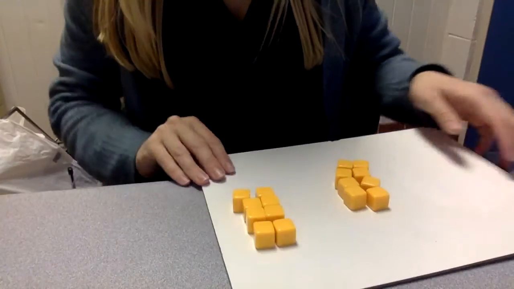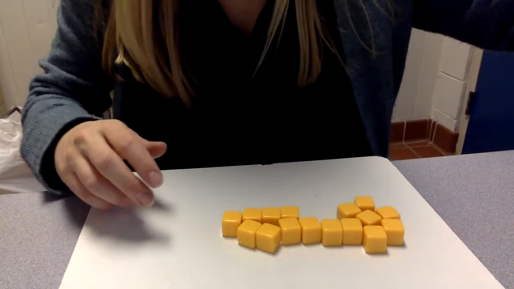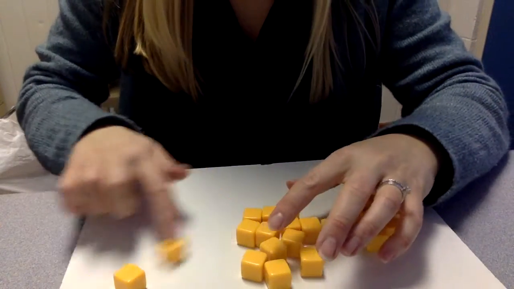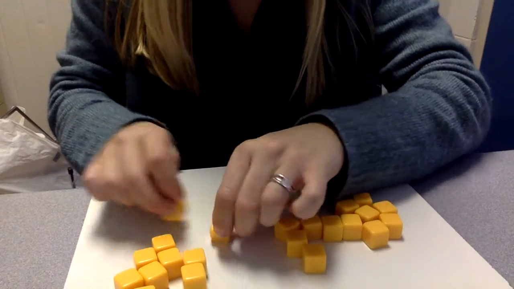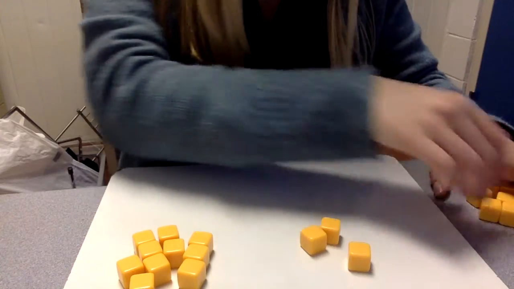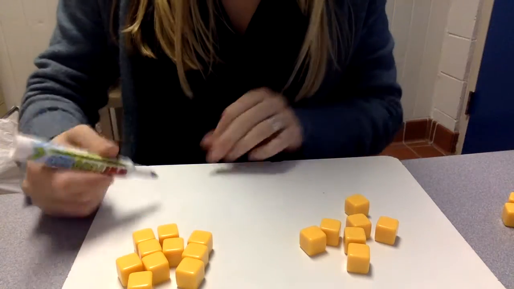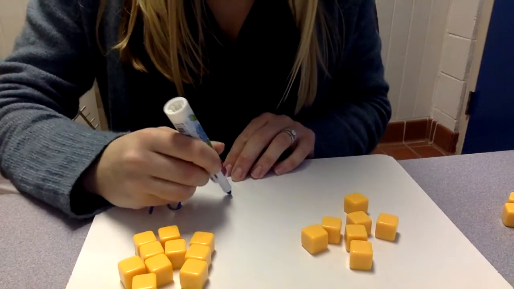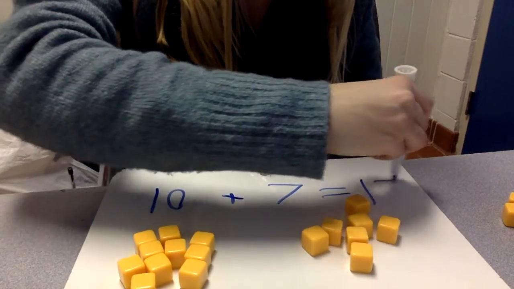Let's see what that looks like. 10 plus 7 equals 17. 1, 2, 3, 4, 5, 6, 7, 8, 9, 10, and 7. 1, 2, 3, 4, 5, 6, 7. 10 plus 7, it says in the book, equals 17.